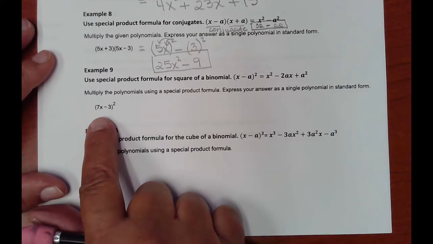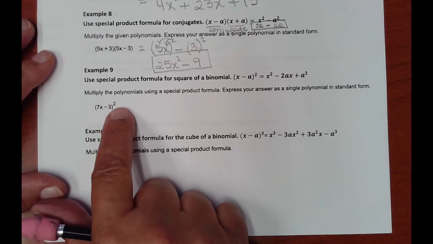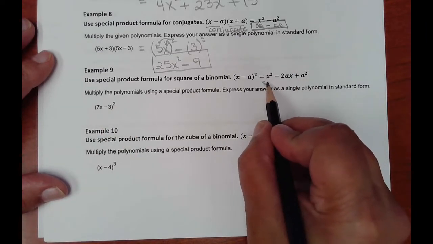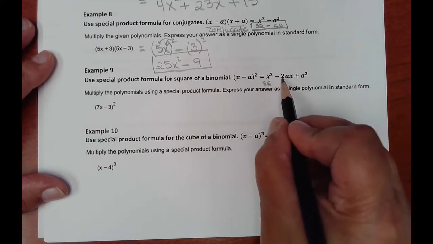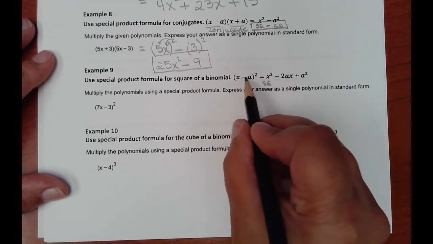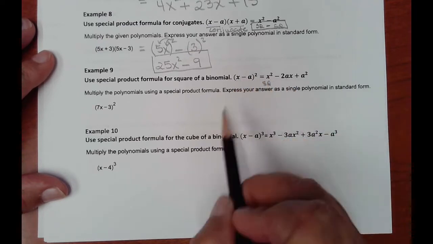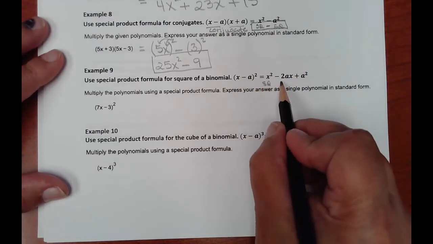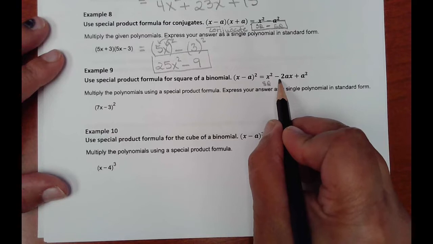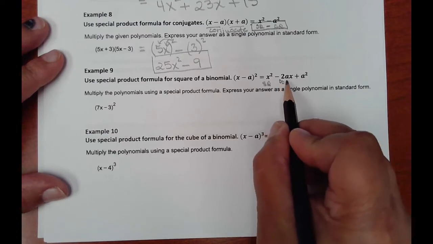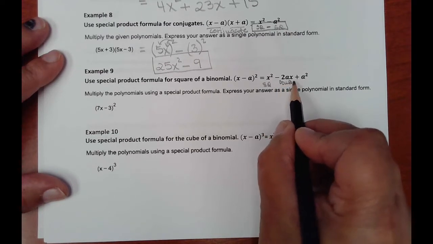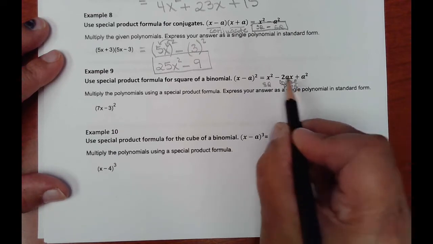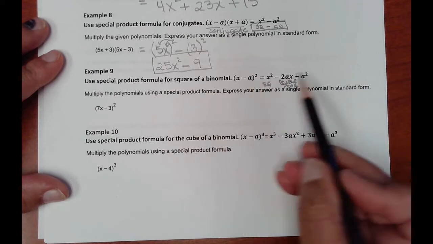Okay, for this one, this is a binomial that's being squared, and there is a shortcut for that as well. It is this. You are going to square, you're going to double the product of these two things. First, you're going to square the front term, then you're going to multiply these two, but double it. So I could say double the product. That's what that means right there. And then you're going to take that back term and square it.